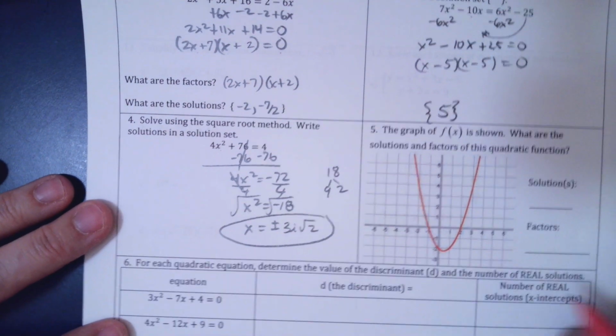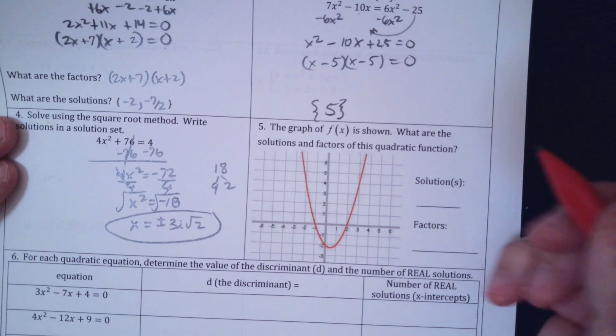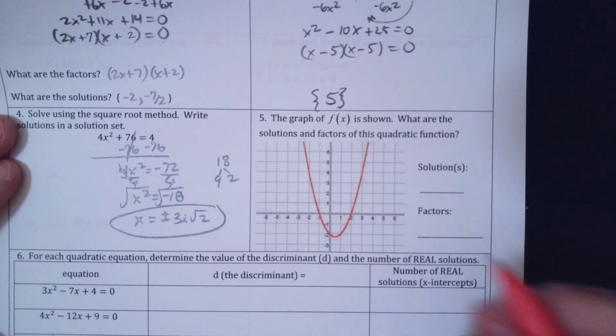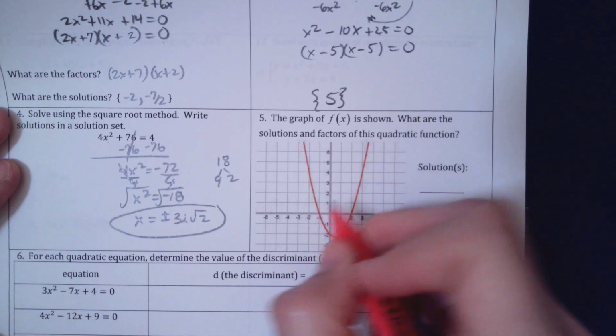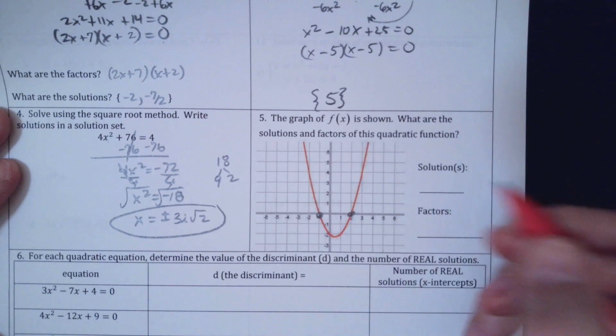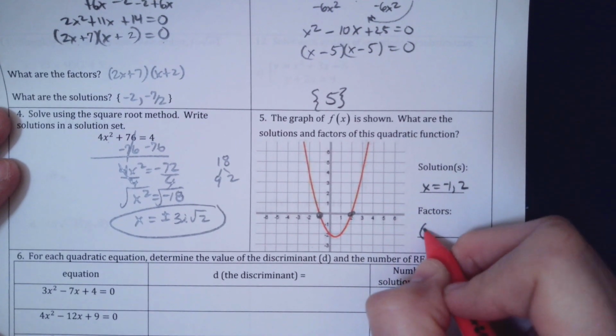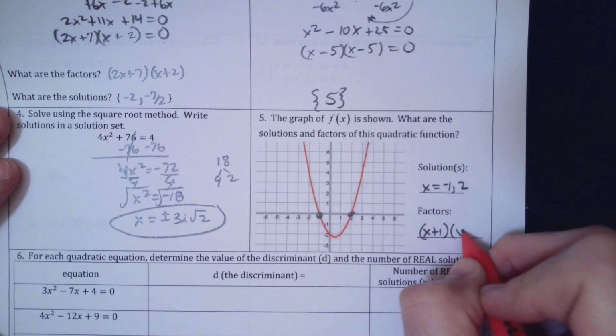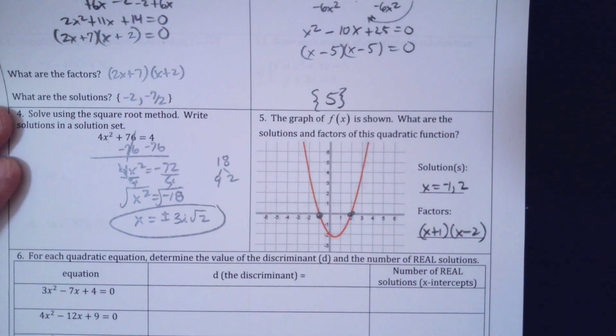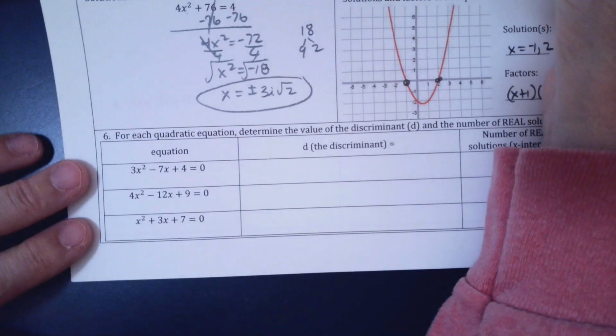Okay. Over here, let's see, the solutions and the factors. So my solutions with the one picture are my x-intercepts. So my solutions are -1 and 2, which means my factors are x plus 1 and x minus 2. All right, down here with our discriminant.